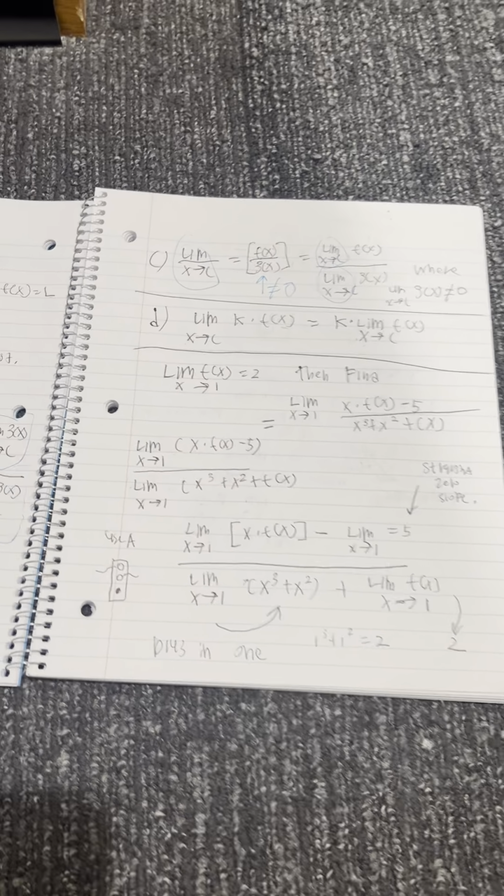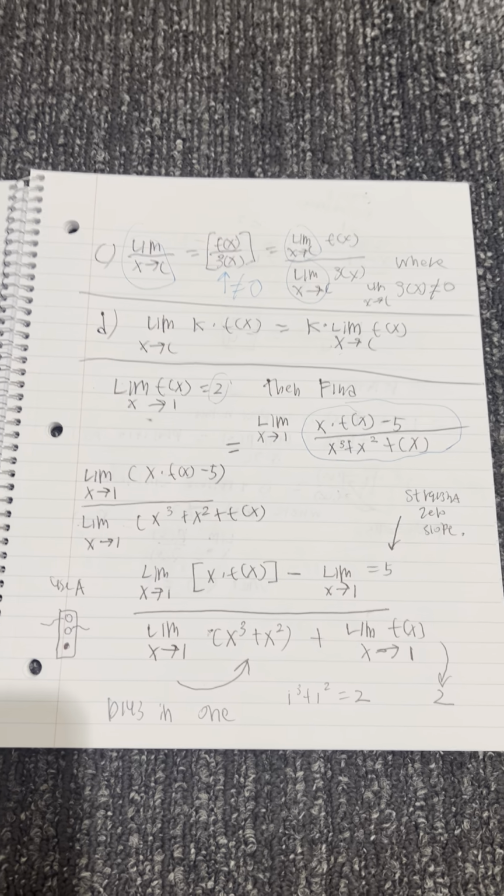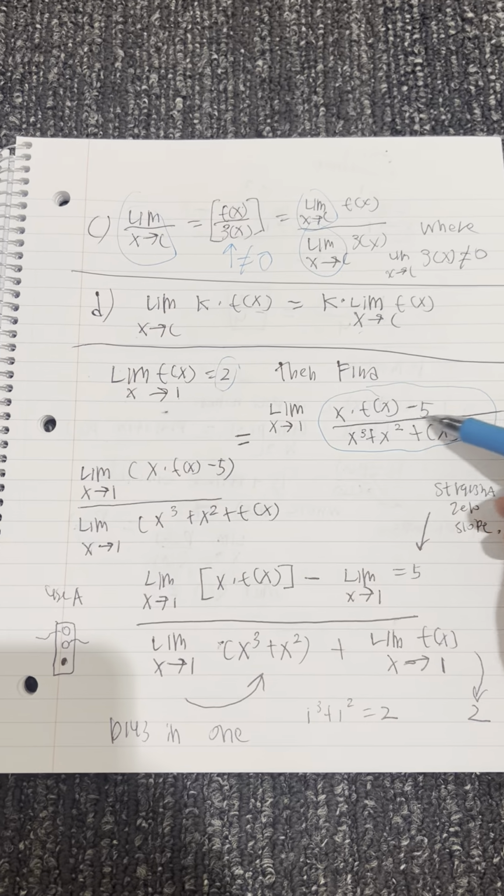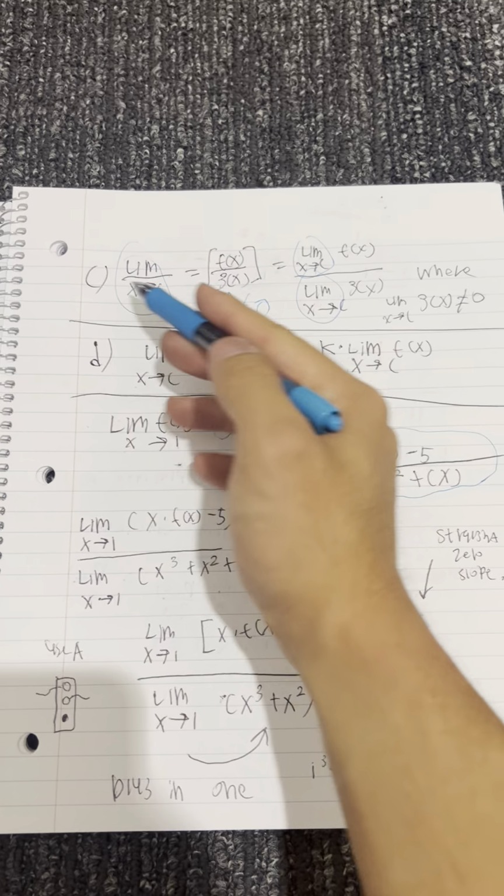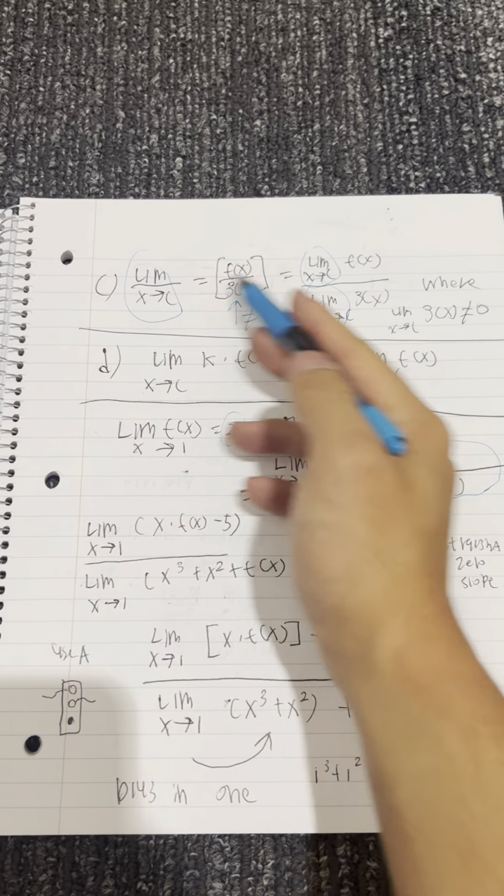So, what can we do? Well, since we're dividing right here, we can use the dividing tool up there and turn that equation down to here. So there's one thing being limited and another thing being limited.